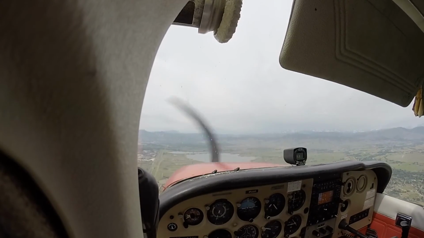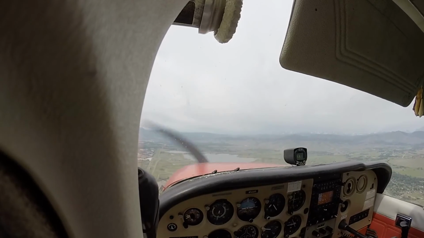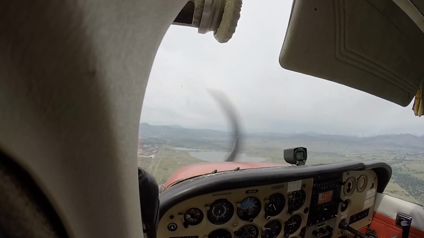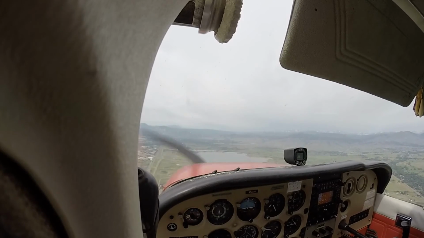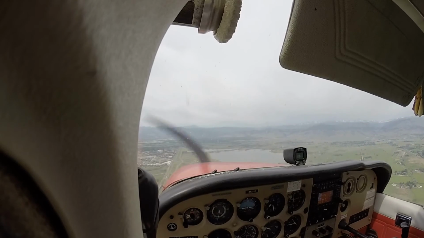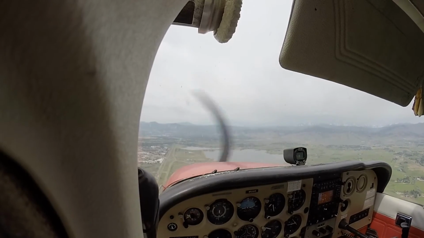Boulder traffic, Skyhawk 22 Delta over IBM, entering on a 45 left downwind for runway 8, Boulder traffic. You think if I'm coming into Boulder and I'm from somewhere else, I know where IBM is. Say north? Yeah, 4 north. Over IBM. Yeah, I don't mind you saying both.